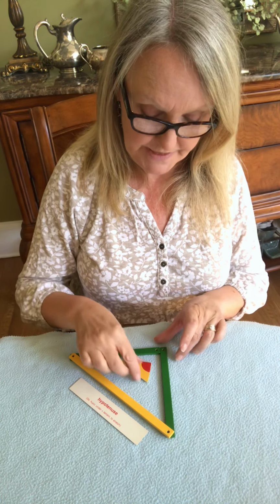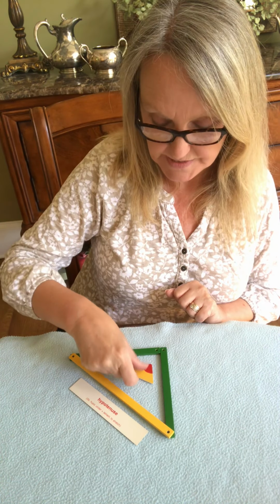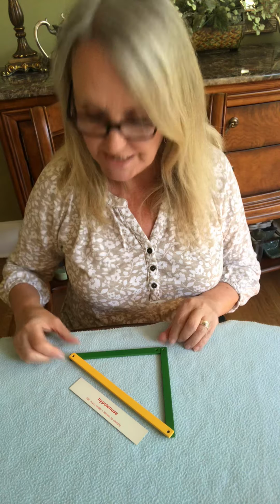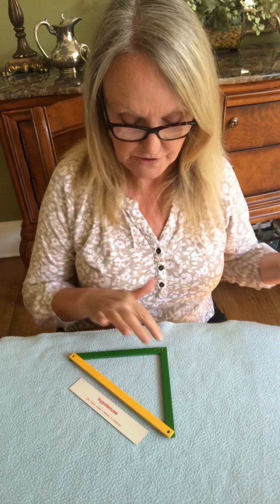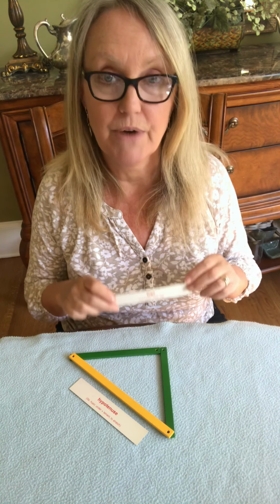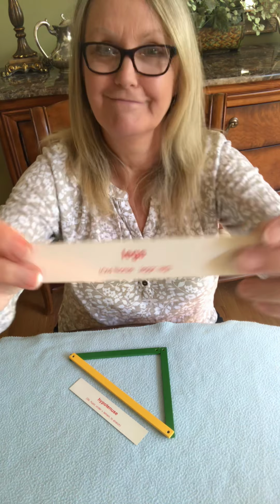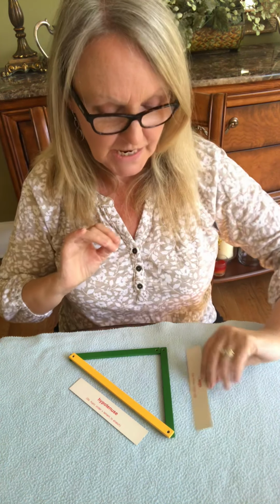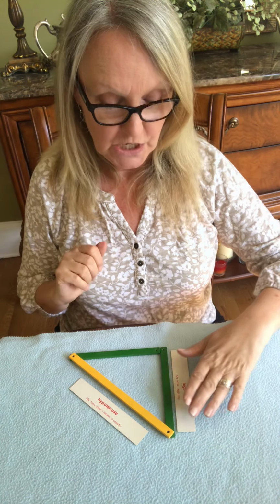And remember we said this one was the right angle. So opposite the right angle, that is the hypotenuse. The stretched out or longer side. Then the name that we give to the other sides of a right-angled triangle is legs. We call them the legs. That comes from Old Norse, legger, which means leg. So we have 2 legs.